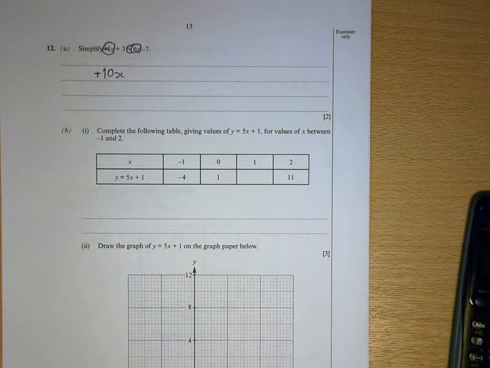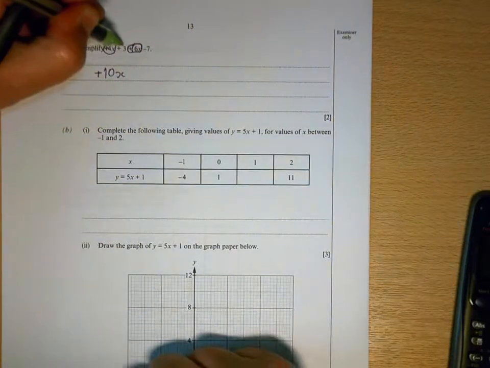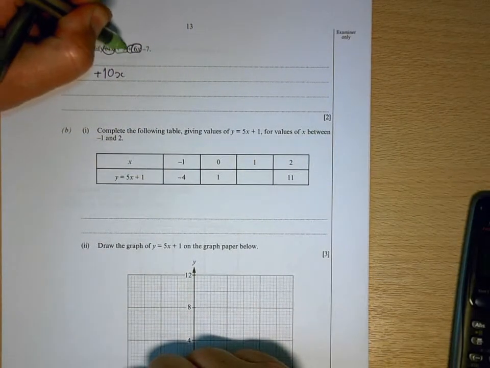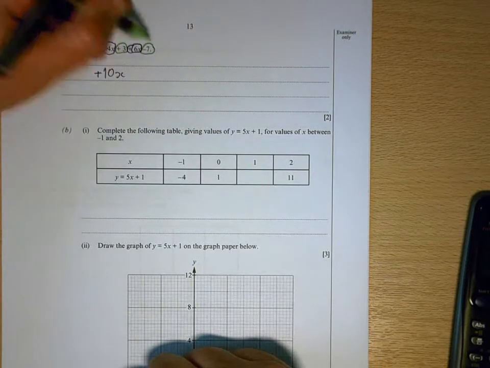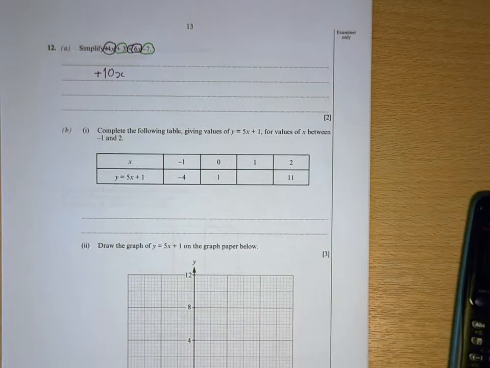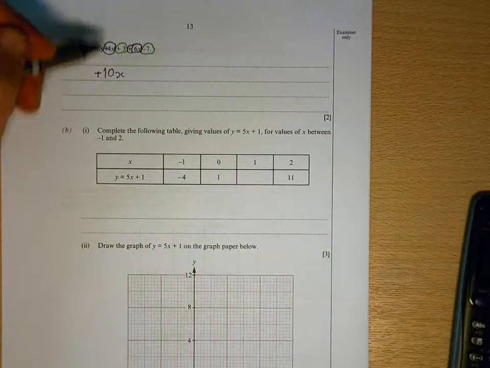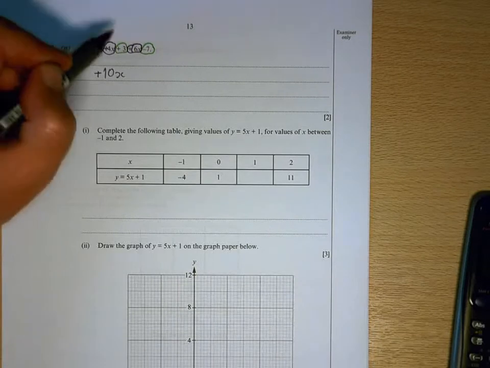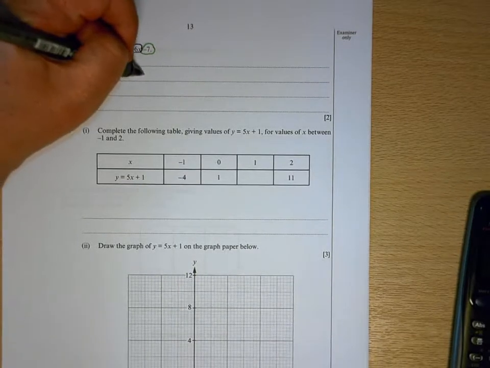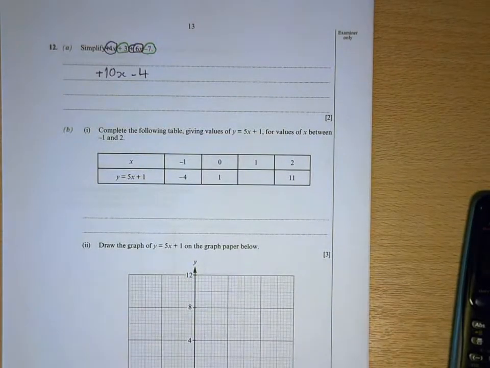And then if we look at the other terms, they're just number terms. I got a plus 3 term, and I got take 7. So that means you're starting on your number line at plus 3, and you're going down 7, which means you'd end up at minus 4. So you could write that as plus 10x minus 4, or just 10x minus 4. Either way, that would be correct.